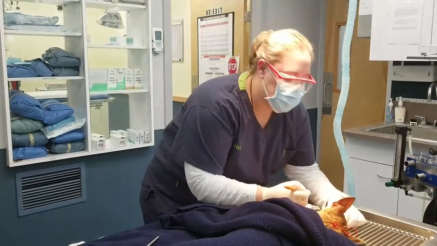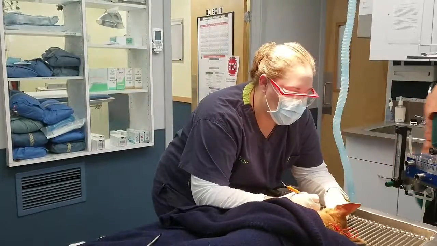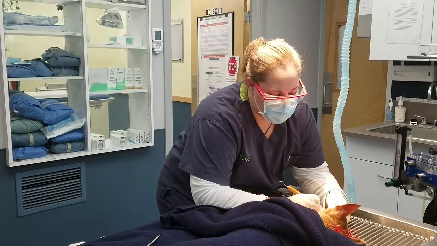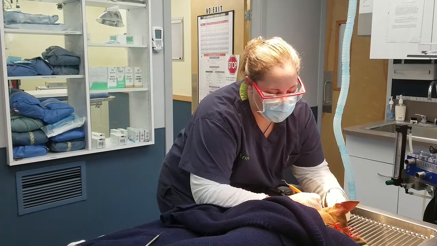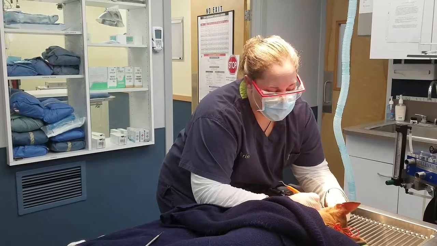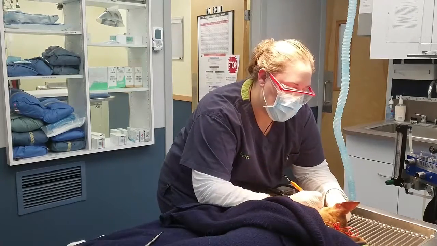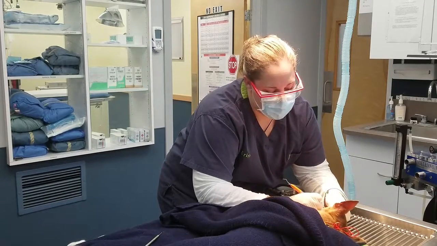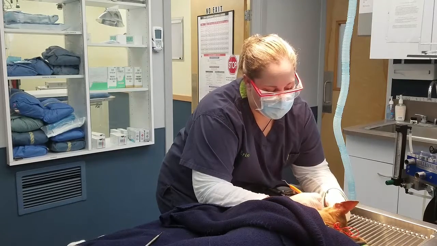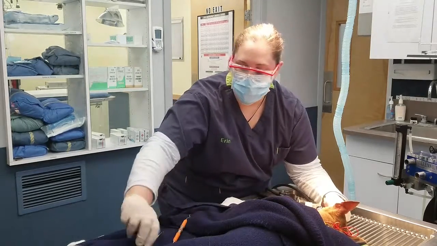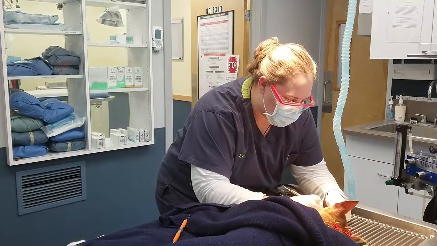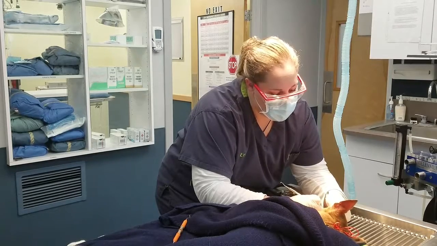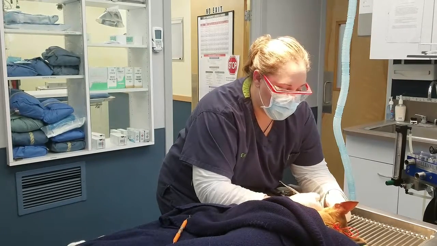Okay, so hand scaling is something that you can do to help root plane and get out the tartar and buildup underneath the gingiva in the pockets. So what I'm doing is taking my first tool and getting up to the point where the periodontal pocket stops, and I'm pulling out all the buildup. Okay, I'm scraping that out. The next tool I'm going to use is what I'm using on the crown of the tooth, and I'm just scraping that on the visible surface below the gum line.